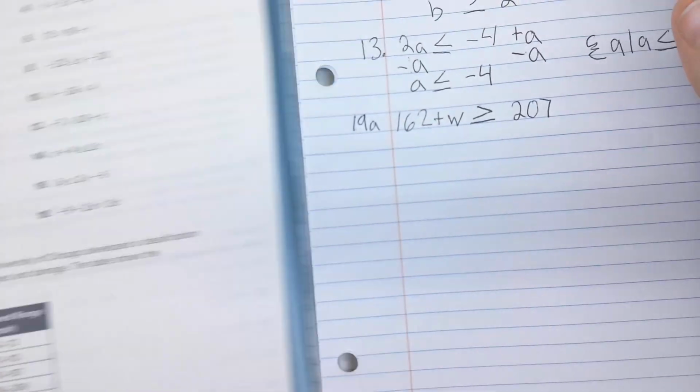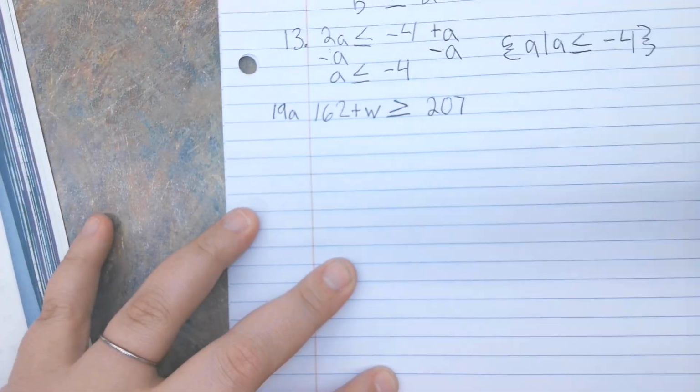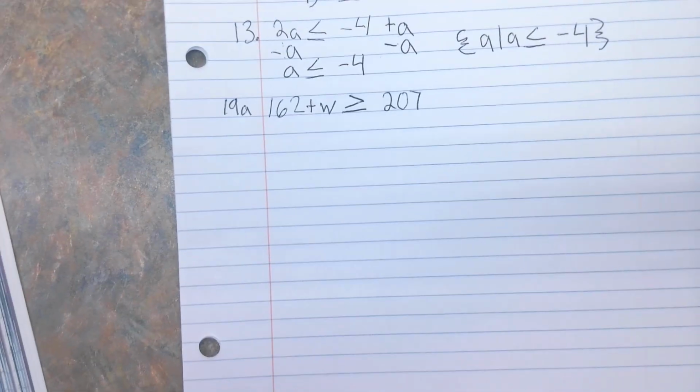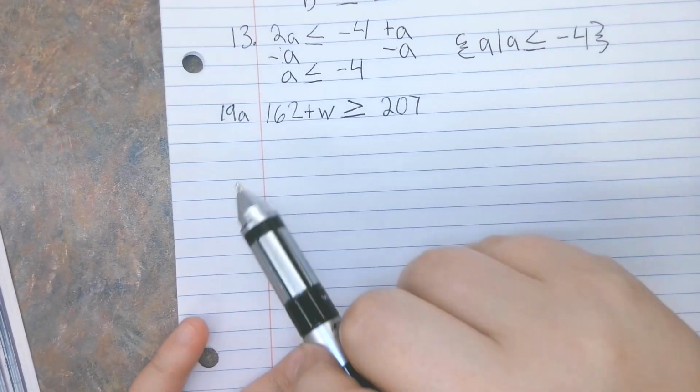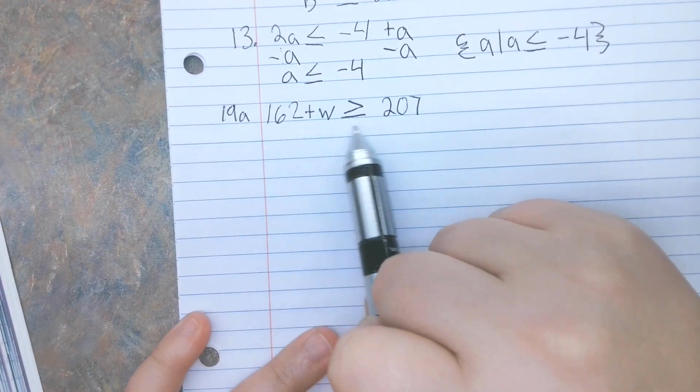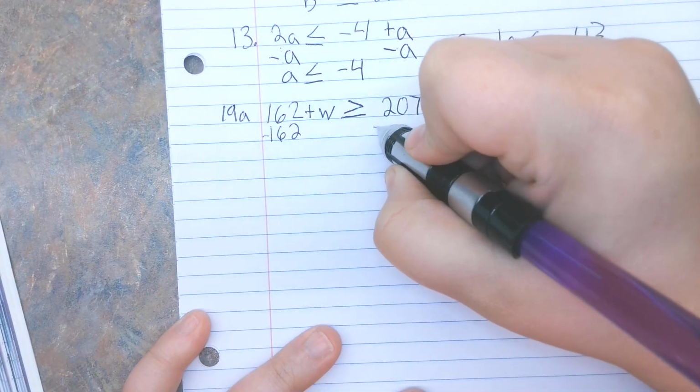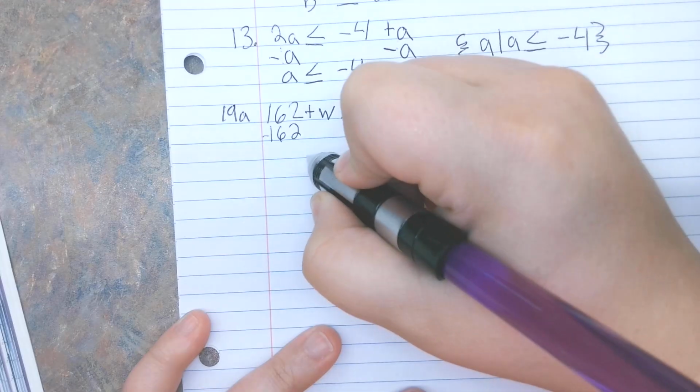Okay, now I can solve. I'm going to get W by itself. Make sure we can see everything here. I'm going to subtract 162 from both sides. Minus 162, minus 162.